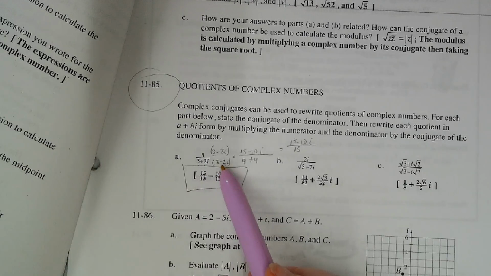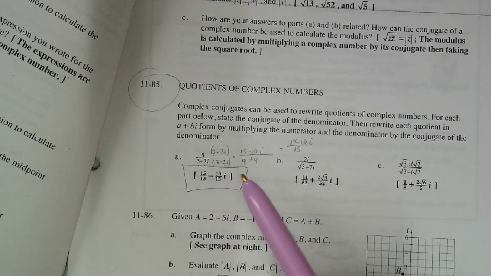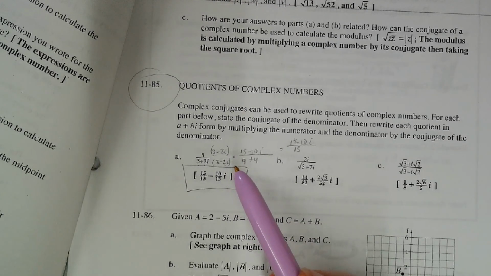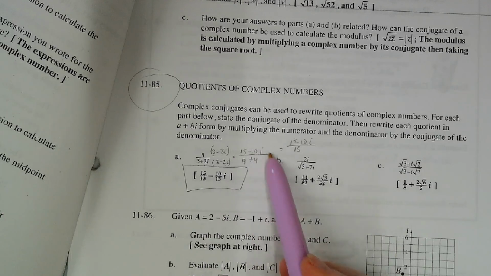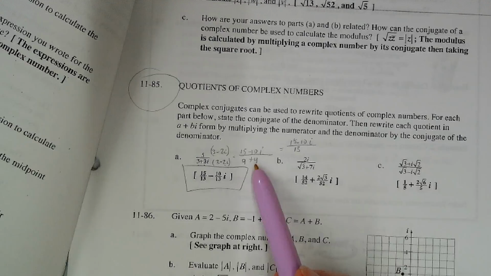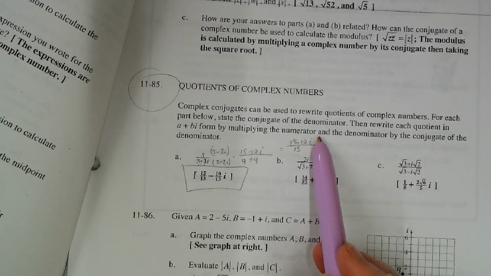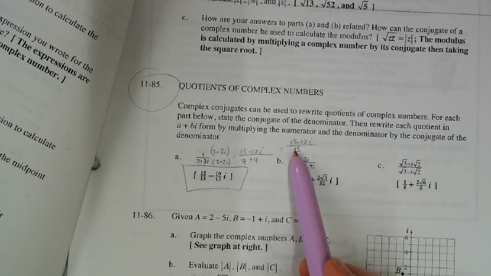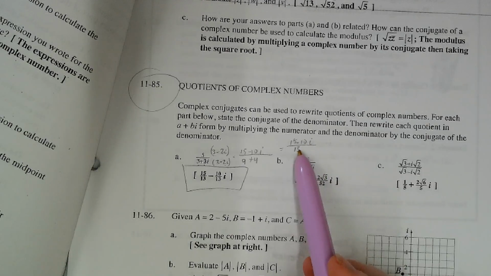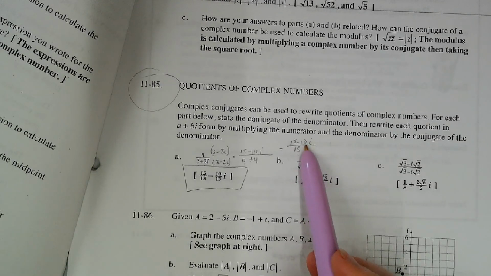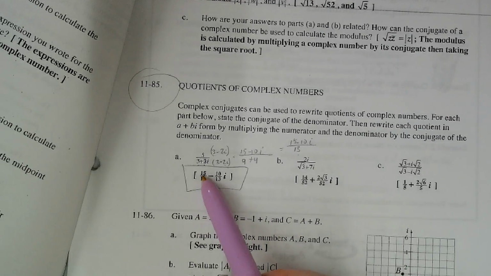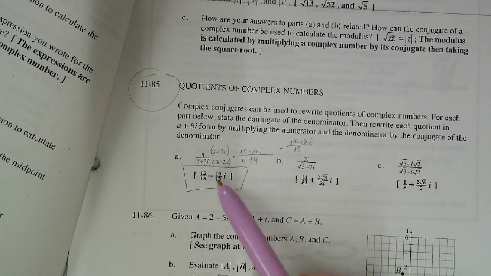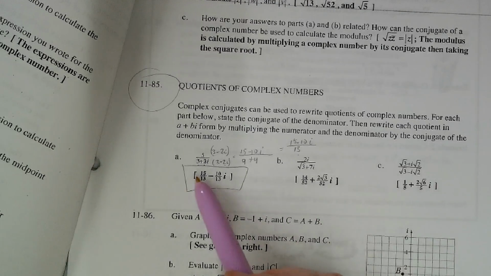2i times negative 2i is negative 4i squared, but we already went over that. It's going to end up being a negative times a negative, so we're going to have a positive. So I get 9 plus 4, that's 13. Now I can rewrite it as two separate fractions, the real part and the imaginary part. Because this is a plus bi form, the imaginary part always goes second, and you have to separate them or else it's not in a plus bi form. So that's all I have for now.